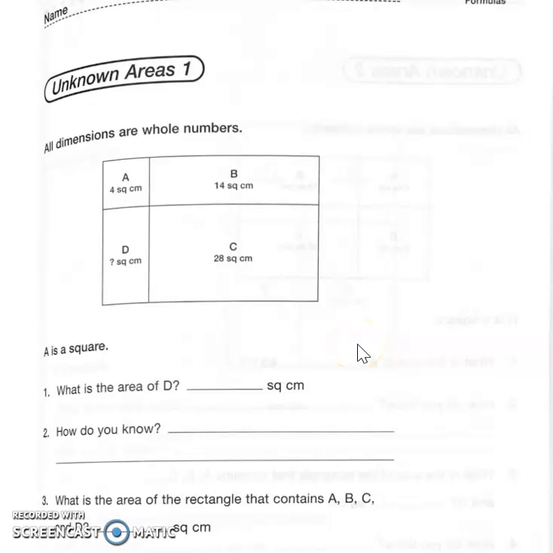Hey kids, this activity is called unknown areas, and what you're going to do is solve for one little section of a rectangle, what the area of that is, which will then help you solve the area of the entire thing. Okay, so in this first page, first of all, it says all dimensions are whole numbers, so don't worry about any decimals or anything like that.